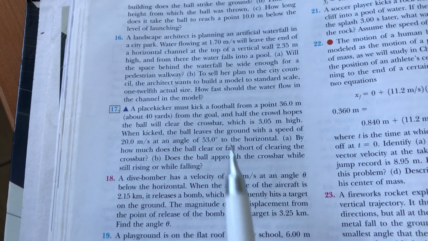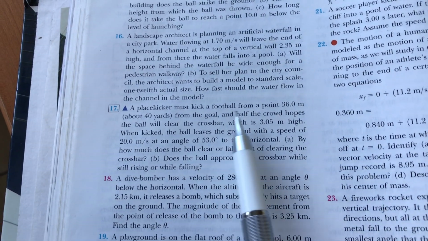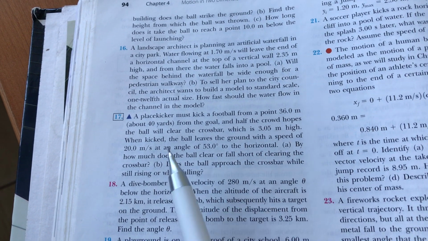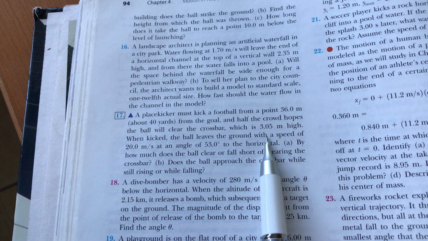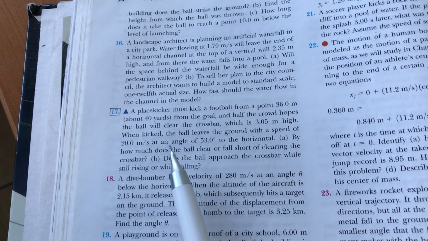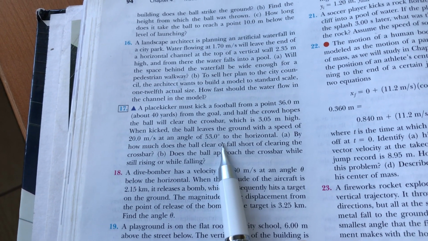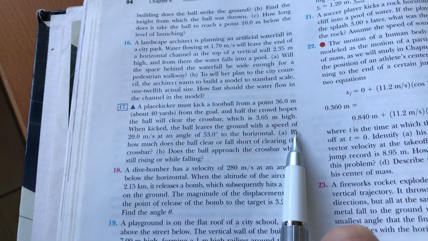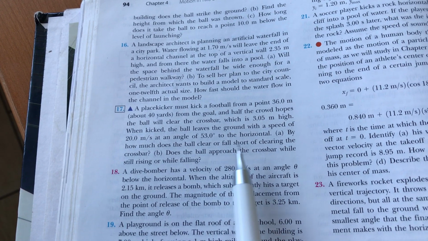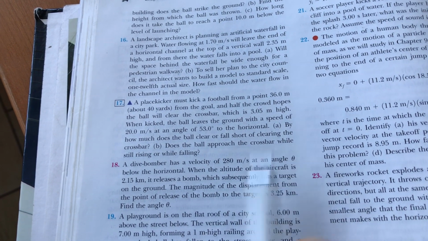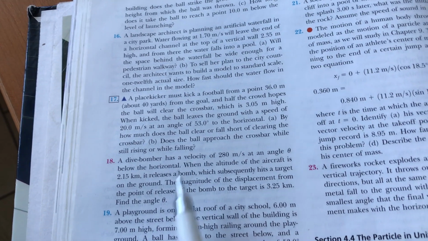So problem number 17 says that a place kicker must kick a football from a point 36 meters from the goal, and half the crowd hopes the ball will clear the crossbar, which is 3.05 meters high. When kicked, the ball leaves the ground with a speed of 20 meters per second at an angle of 53 degrees to the horizontal. And the questions are: A, by how much does the ball clear or fall short of clearing the crossbar?